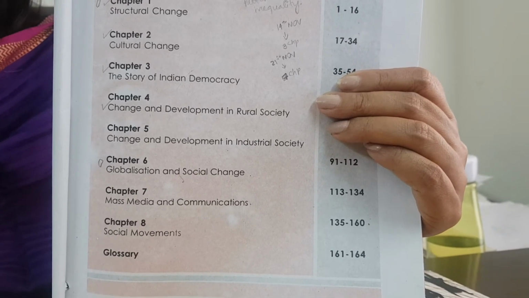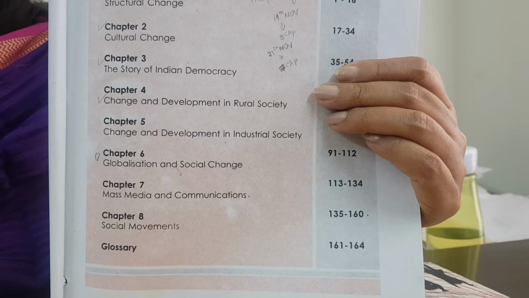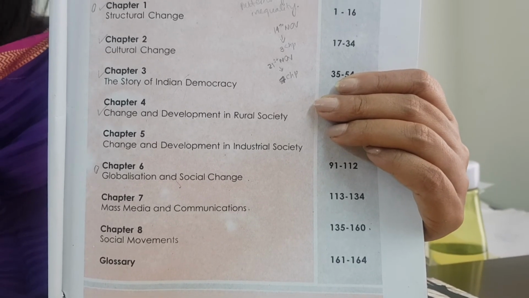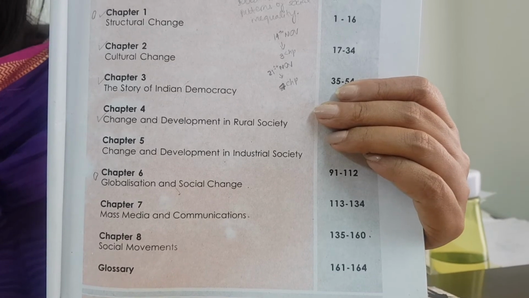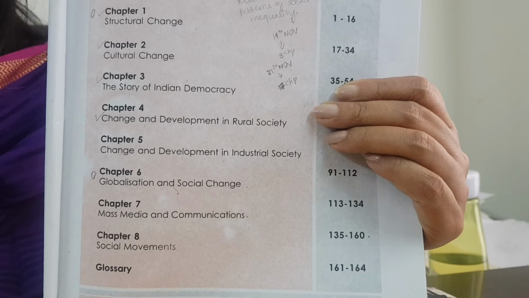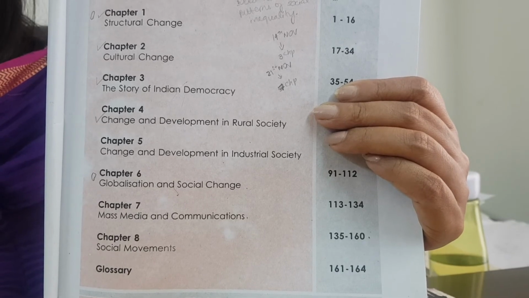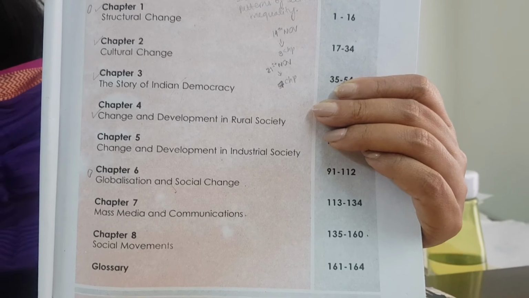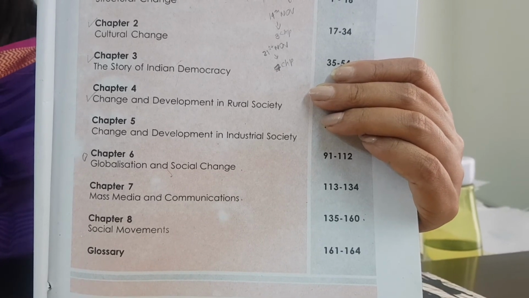Again, a very familiar chapter to you, because this chapter in class 10 you have studied in economics, you have studied in history as well, making of the global world. So what changes? What is globalization and how has globalization changed the world? The next is mass media and communication.